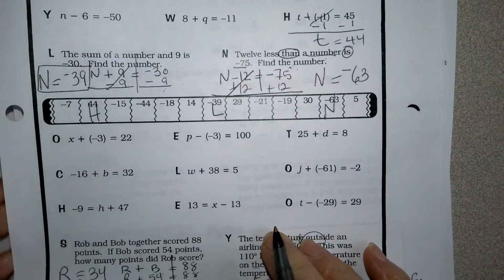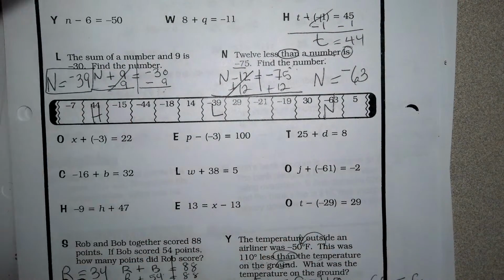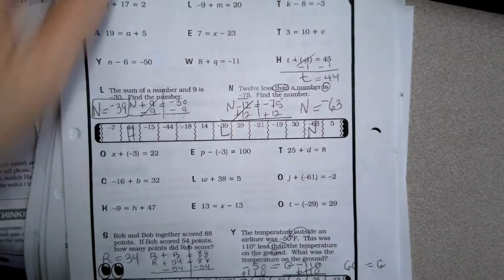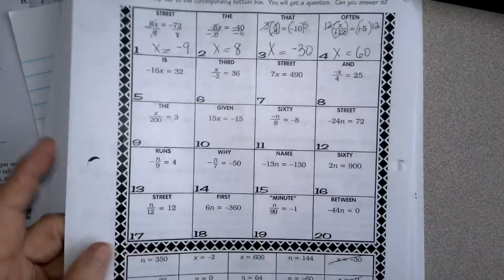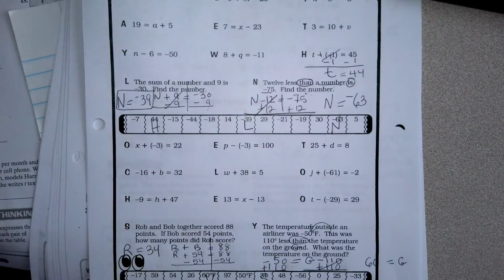Okay. So your job is nothing on the front, but your job is to do this page and this page. You guys can do it. Have a good time.